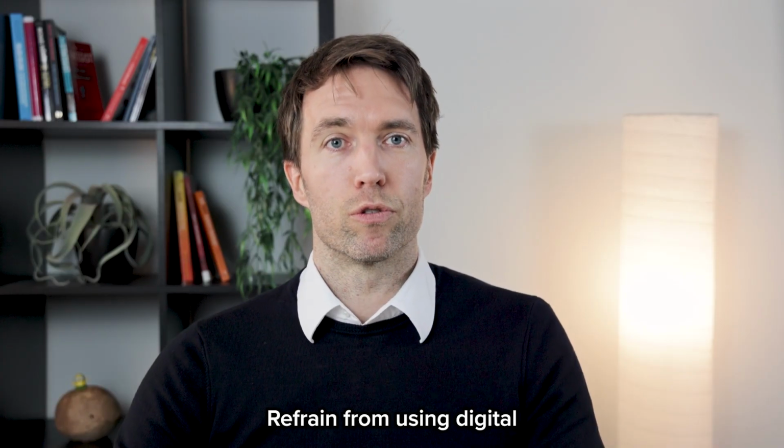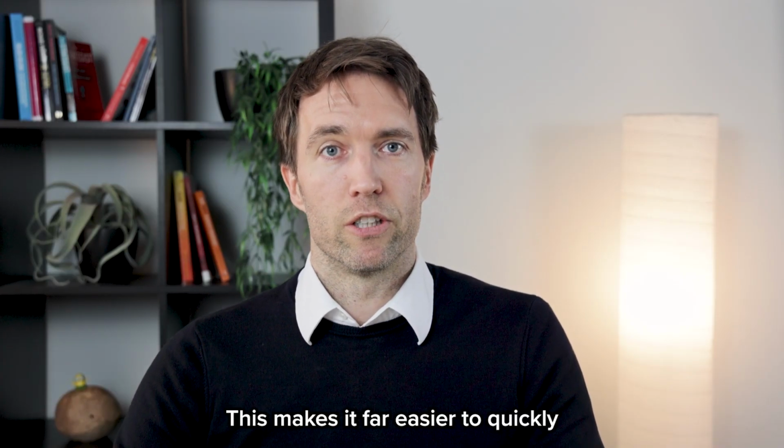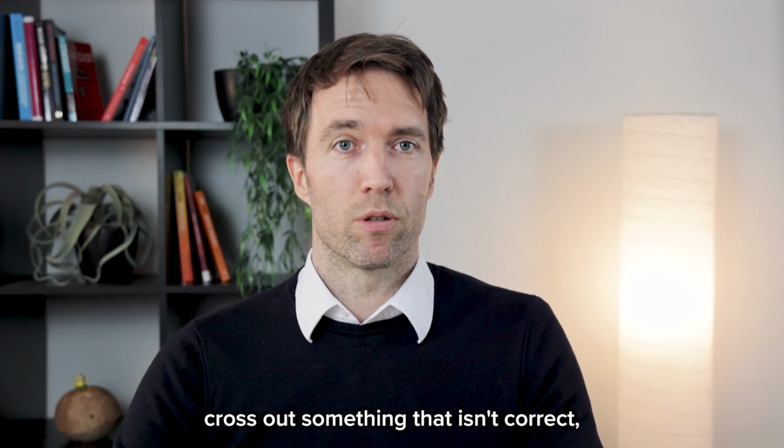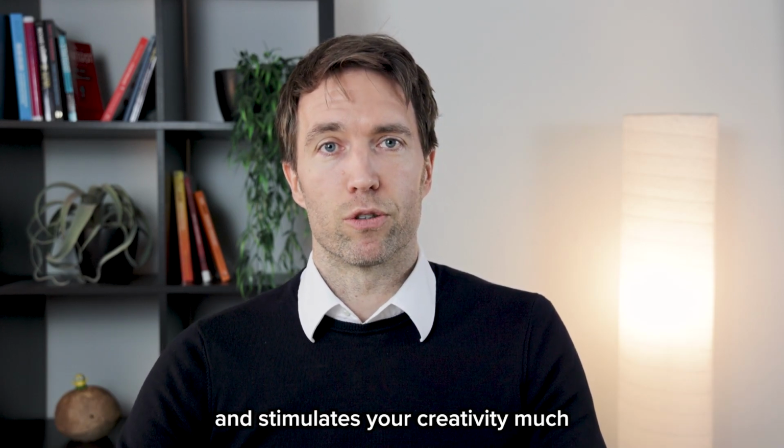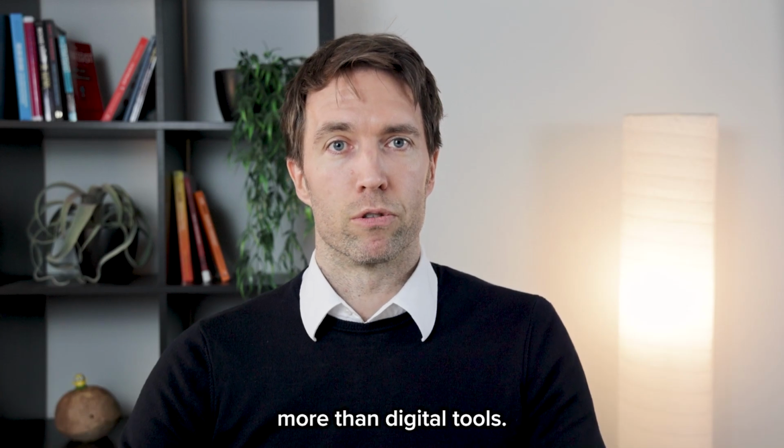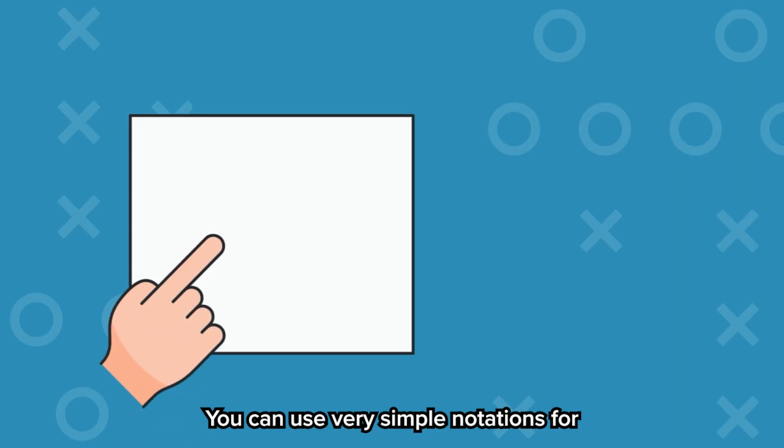Refrain from using digital tools and use pen and paper instead. This makes it far easier to quickly cross out something that isn't correct and stimulates your creativity much more than digital tools. You can use very simple notations for your sketches, as keeping them simple is key.